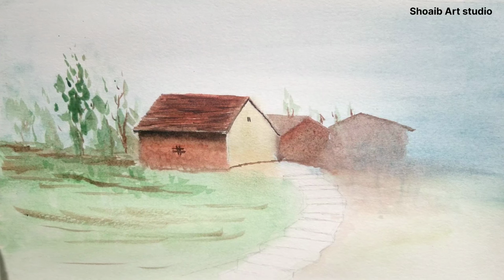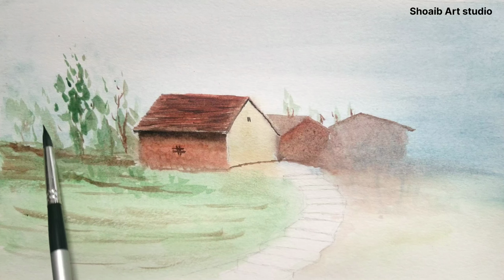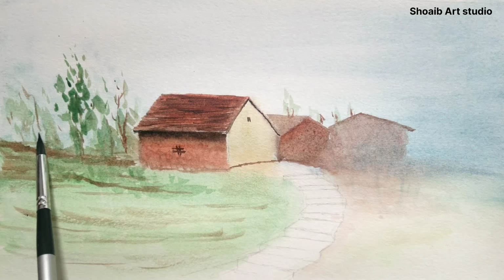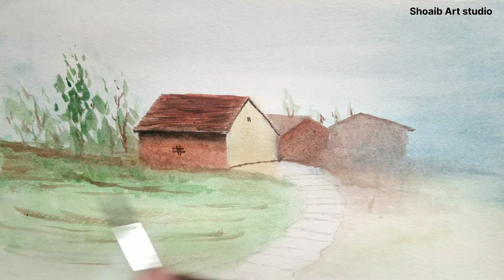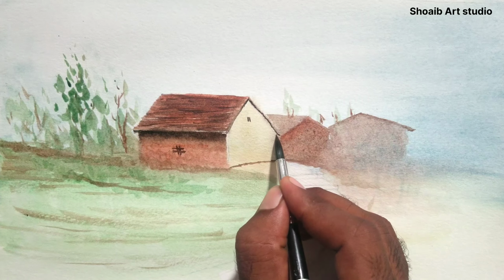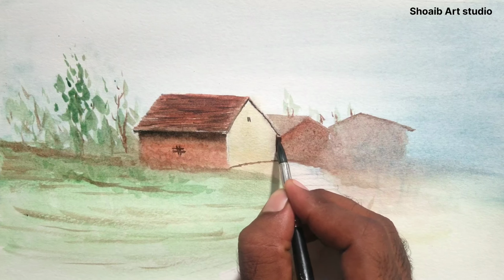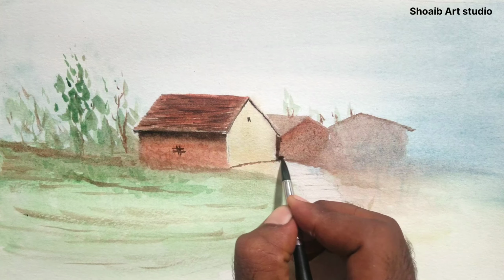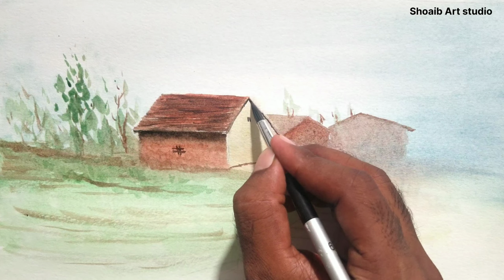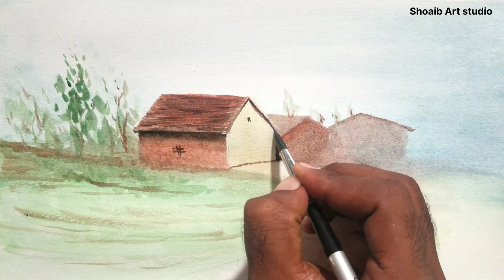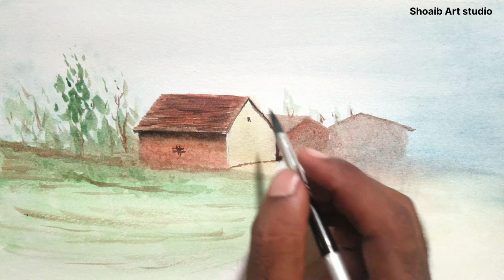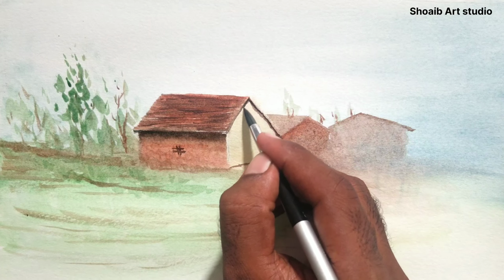Okay, this side almost near to complete. Okay, this also a little bit more dark.